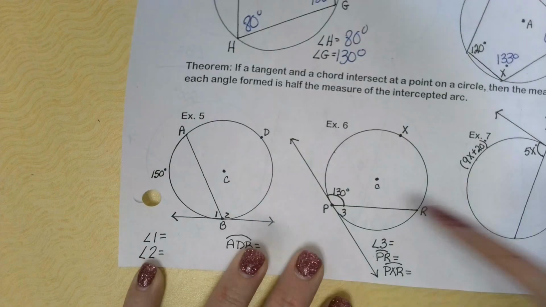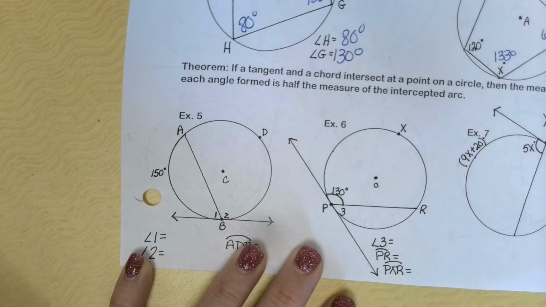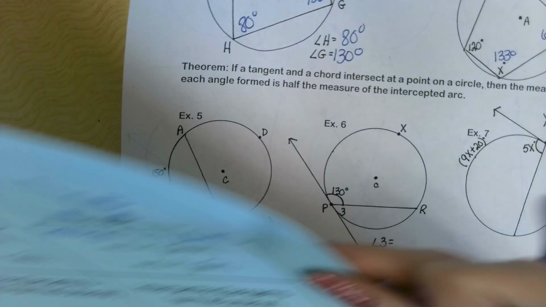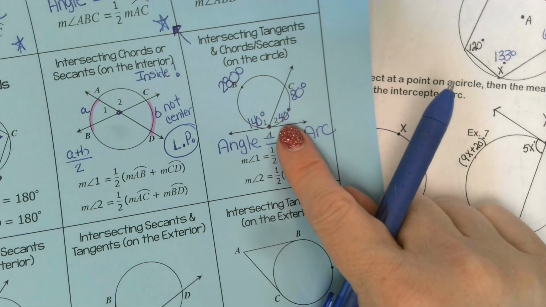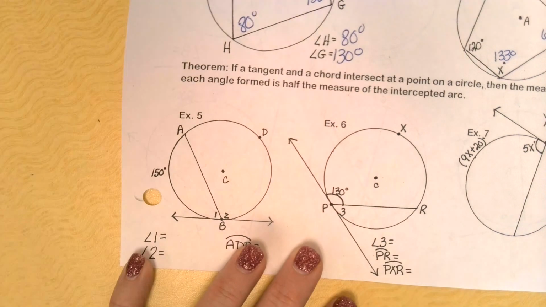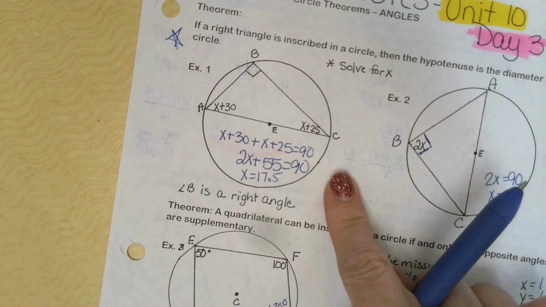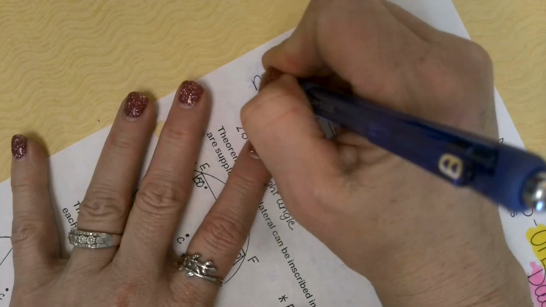All right. Let's go down here and pick up these problems here. So these are working off of this one here. Remember, the angle is half the arc. On your homework, on your worksheet, you look for a picture that matches the blue sheet and it tells you what to do. Except for these. These are not on the blue sheet. Do we need to write that?